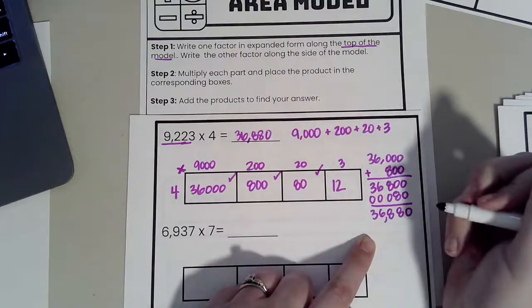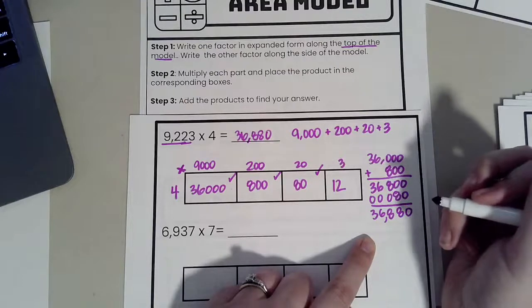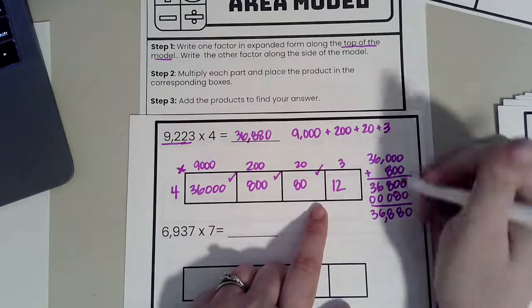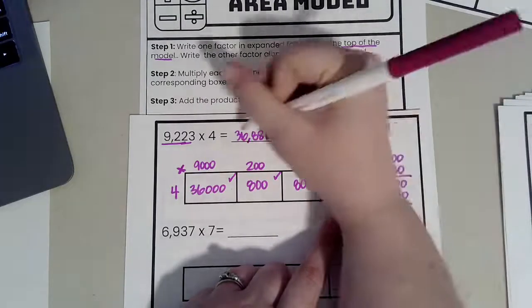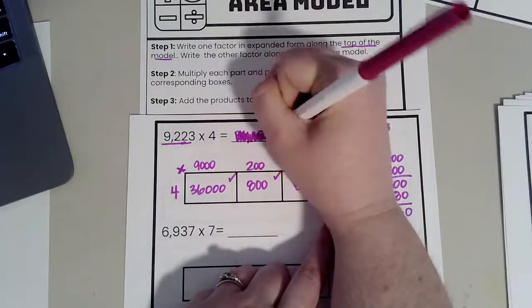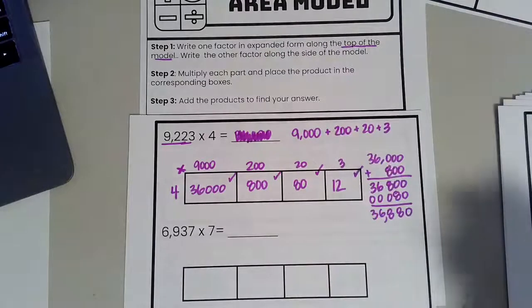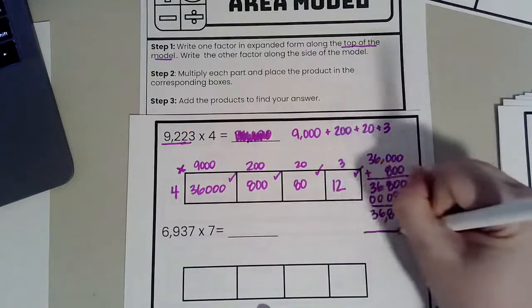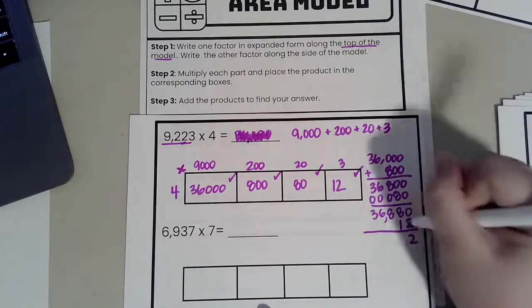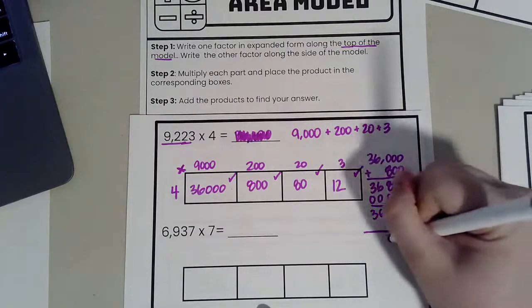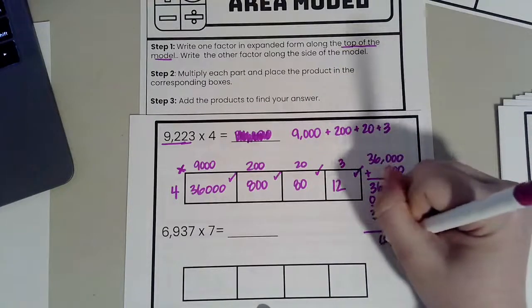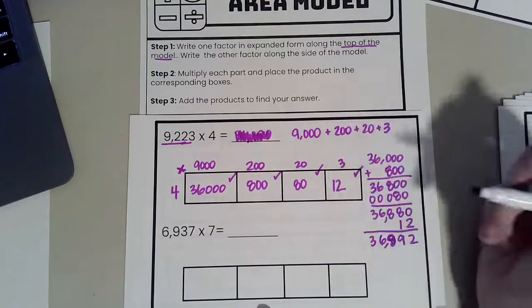Ooh, I forgot. Look at you guys. I didn't put a check mark on the 12 and that made me look. So let's put a check mark. This is not our product. Did anybody catch me? I hope so. Put that 12 in there. We don't want to forget that. 0 plus 2 is 2. 8 plus 1 is 9. What is going on with my 8s today? Oh my goodness. 6 and 3.